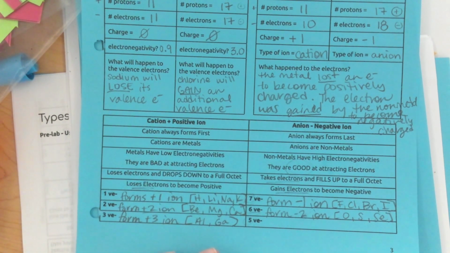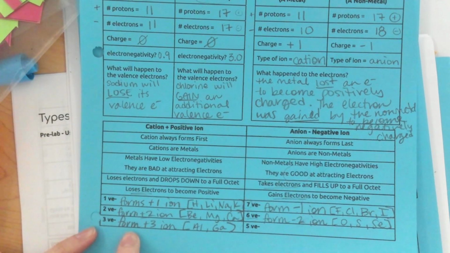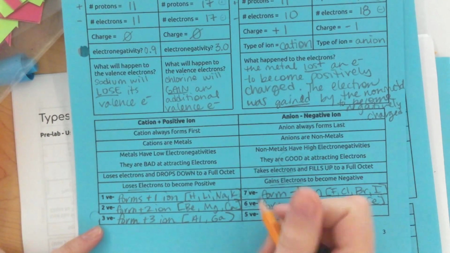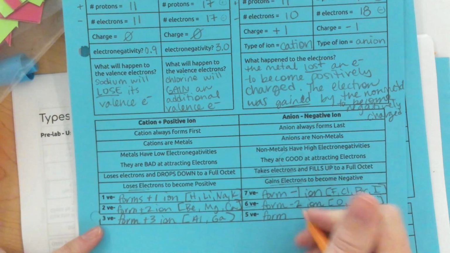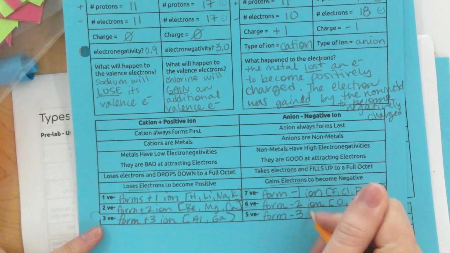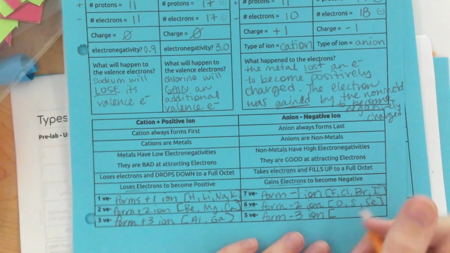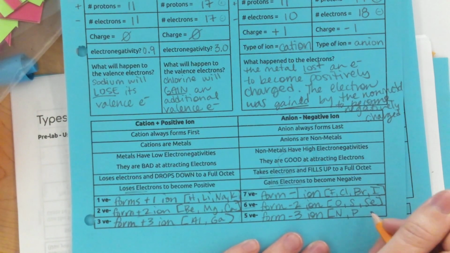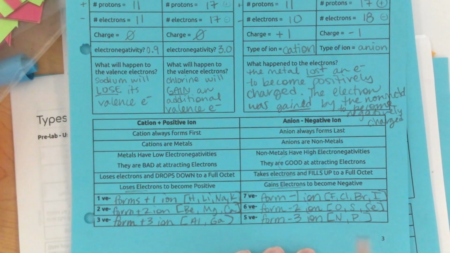All right. Last but not least is things with 5 valence electrons. Just like things with 3 valence electrons formed a +3 because they lost 3 electrons, things with 5 valence electrons gain 3 electrons to get to 8, and so form a -3 ion. These are going to be nitrogen and phosphorus, so N and P. These both form a -3 ion.